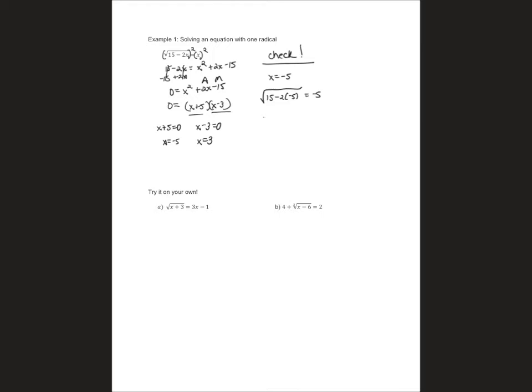And we get 15 plus 10, which is 25. And we know that the square root of 25 is 5, which does not equal -5. Since this was a false statement, x equals -5 is not a good solution. It is extraneous.